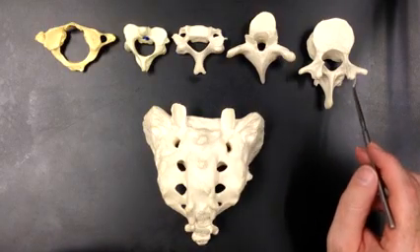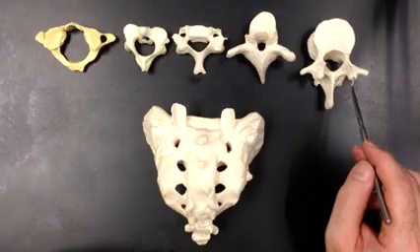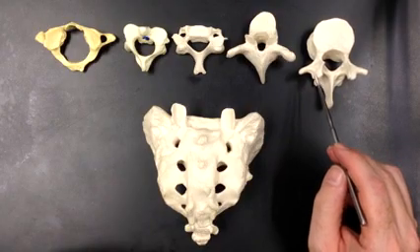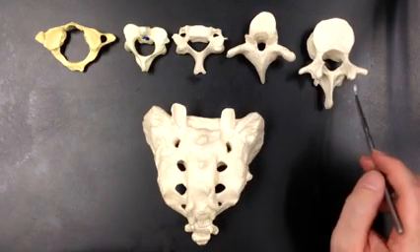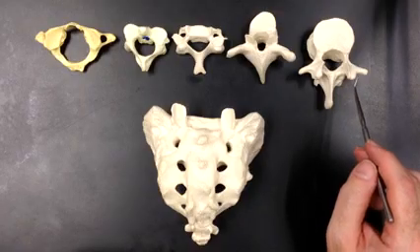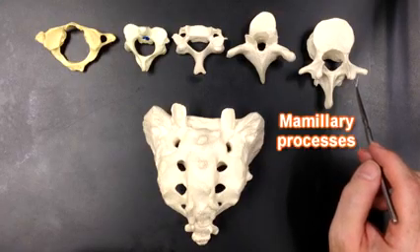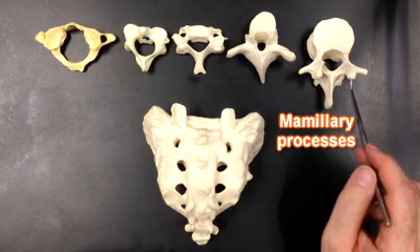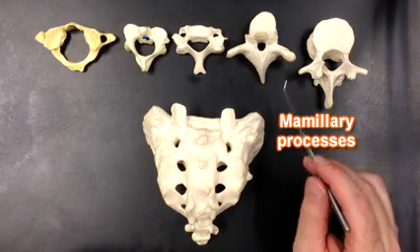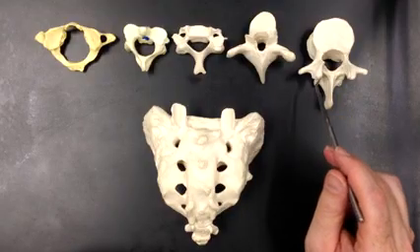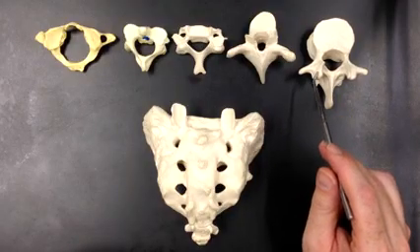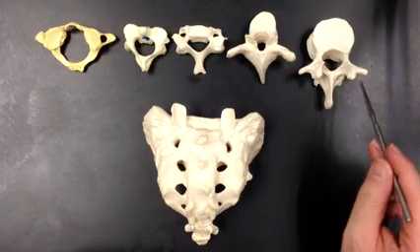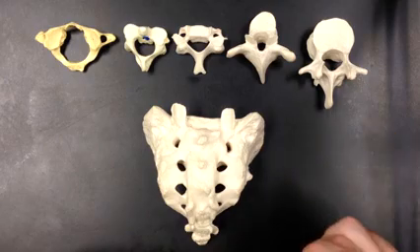Another distinguishing feature of the lumbar vertebra would be these bumps right here. Okay? Those bumps are called mammillary processes. Only lumbar vertebrae have those. Those mammillary processes are located on the superior articular processes.